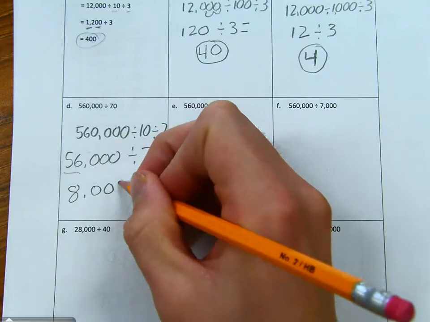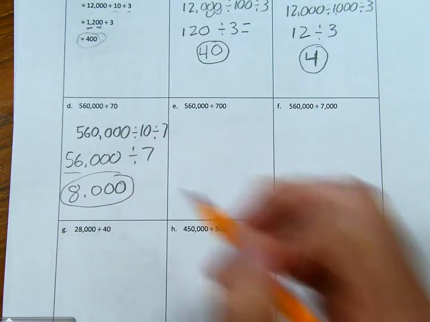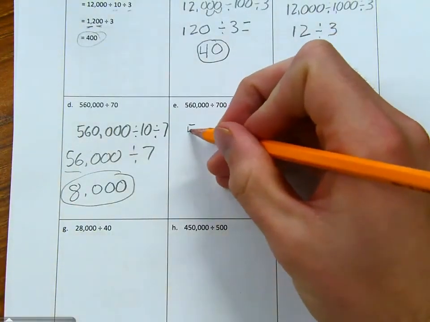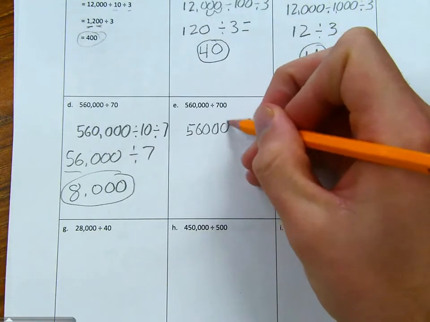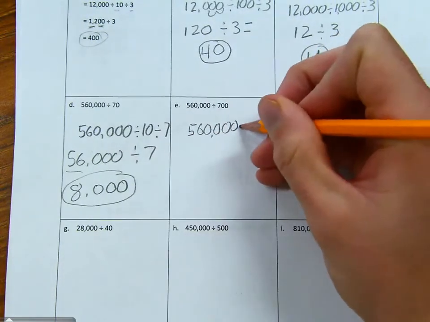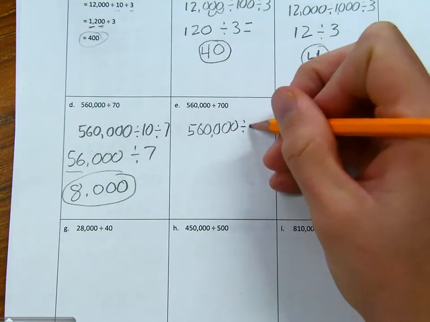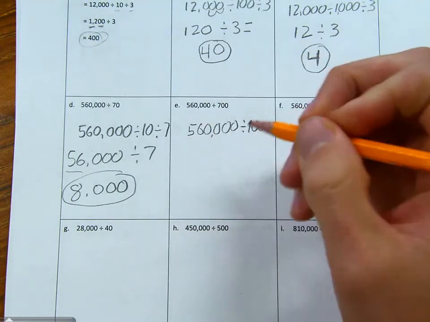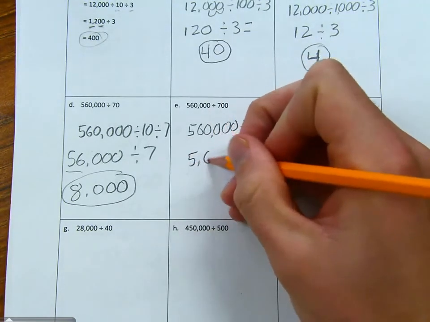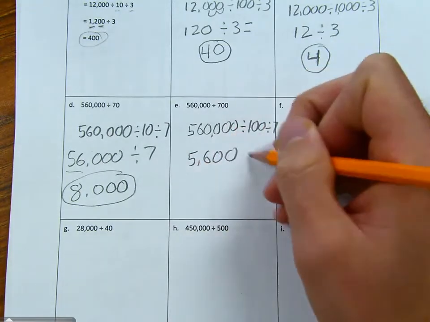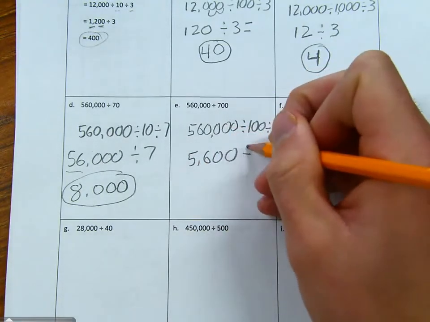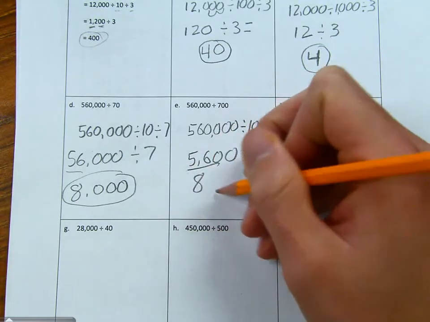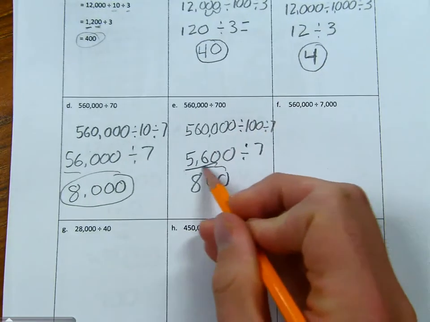And on those zeros, we get 8,000. 560,000 divided by 700 is the same as 560,000 divided by 100 divided by 7. We divide by 100, we get 5,600. And then again, we need to divide by 7. 56 divided by 7 is 8. And then we have to add our zeros, and we get 800.